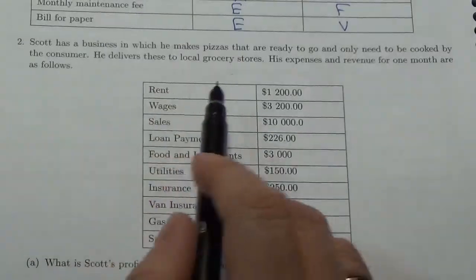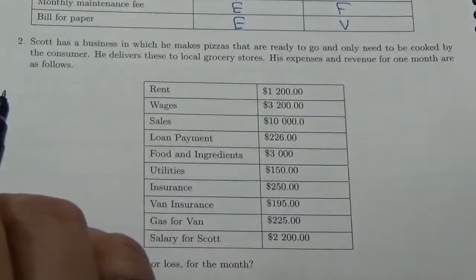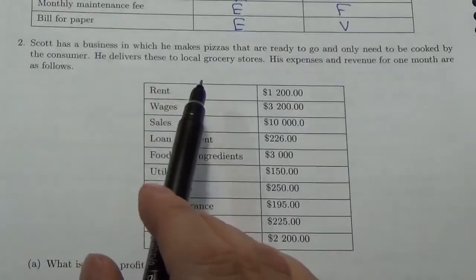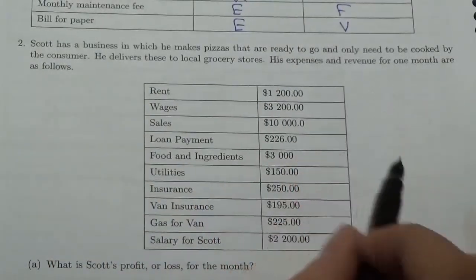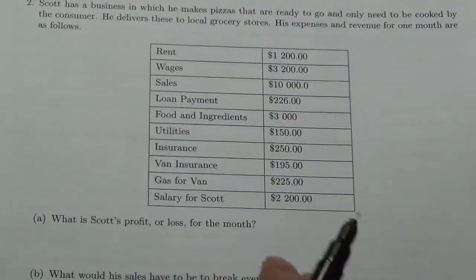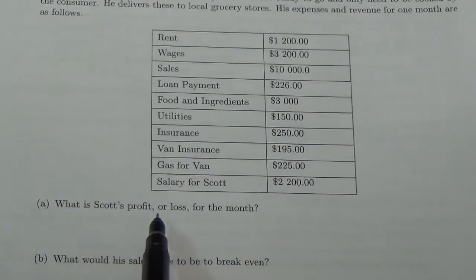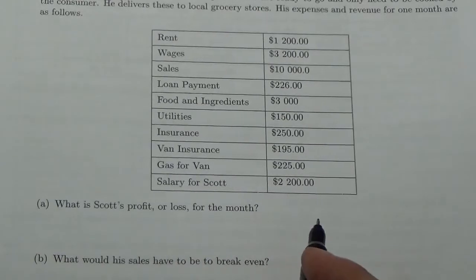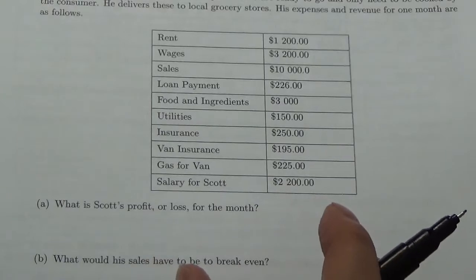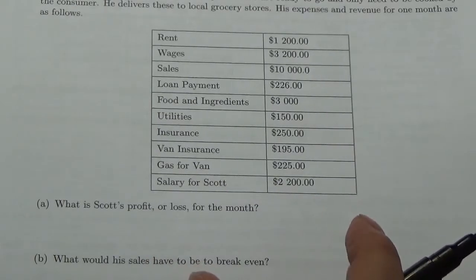Scott has a business in which he makes pizzas that are ready to go and only need to be cooked by the consumer. He delivers these to local grocery stores. His expenses and revenue for one month are as follows. Okay, so there they are. So the question we've got here is, what is Scott's profit or loss for the month? Well, to answer that, we need to classify these as expenses or revenue.